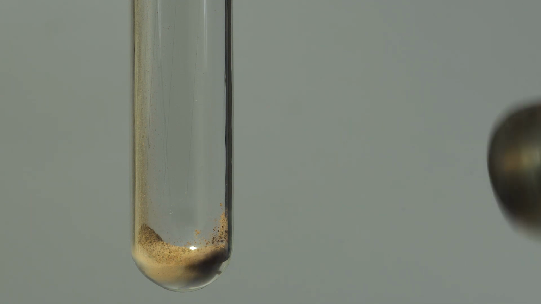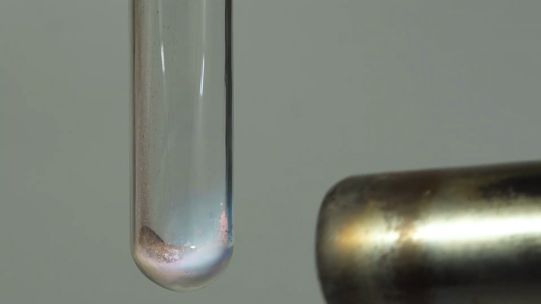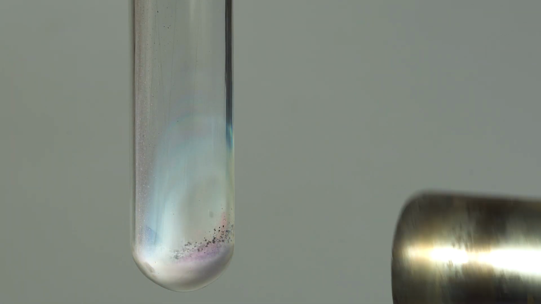If we heat cobalt trifluoride in a quartz test tube, it will decompose into cobalt difluoride and fluorine. At this temperature, fluorine will immediately react with quartz glass, and we will not be able to see its pale yellow color. However, I'm going to show you some reactions that will help to conclude its formation.